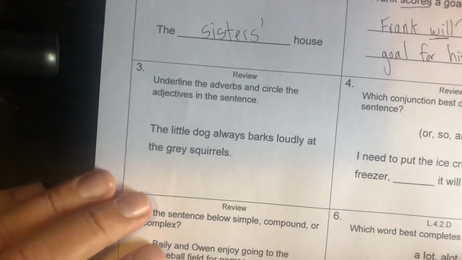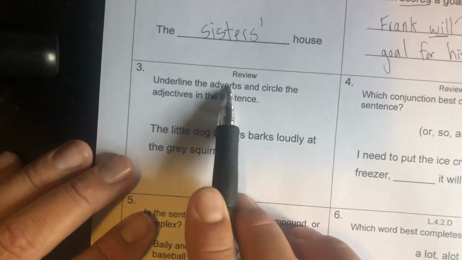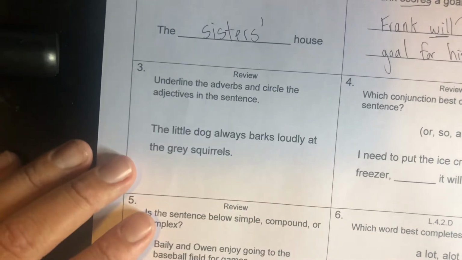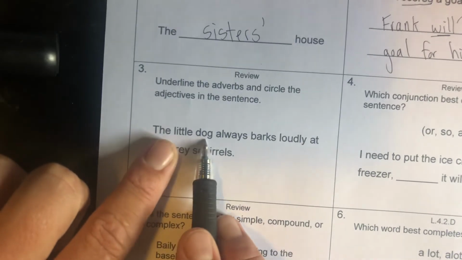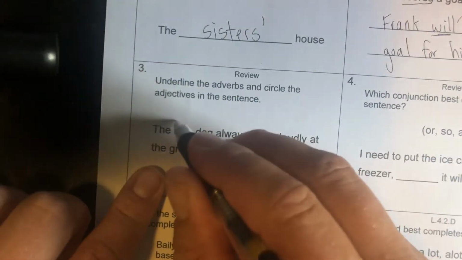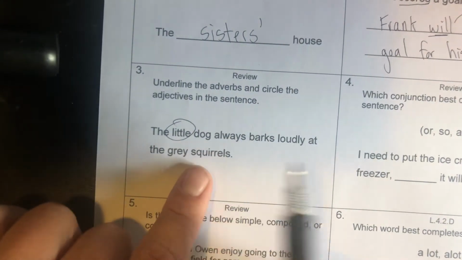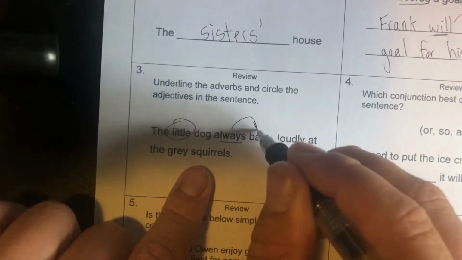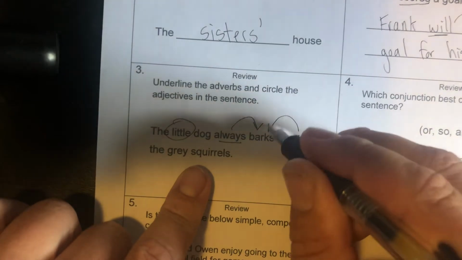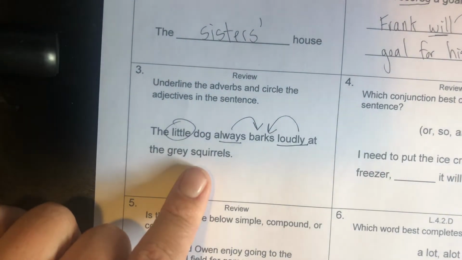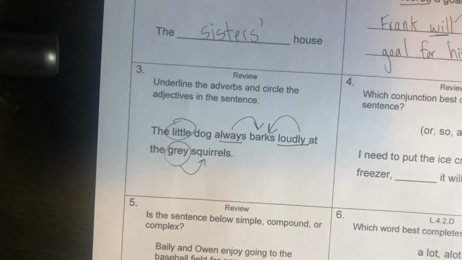Underline the adverbs and circle the adjectives. Okay, adverbs describe verbs, adjectives describe nouns. Little is describing the dog, so we need to circle. Barks is a verb, so always is describing the barking. Loudly, this is also describing the barking. At the gray squirrels. Gray is describing the noun squirrels.